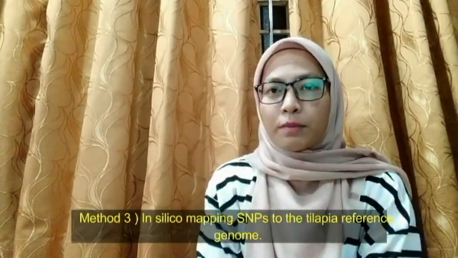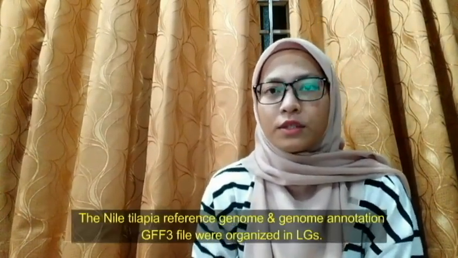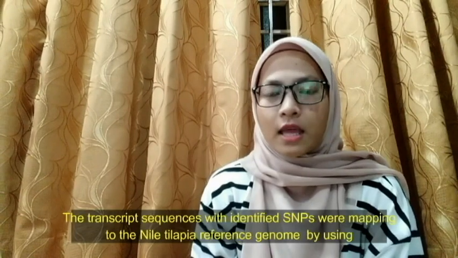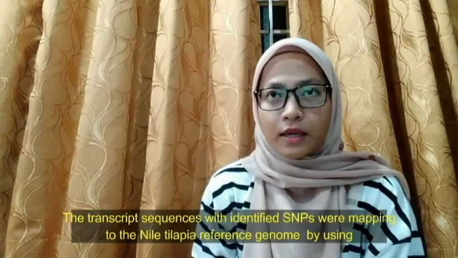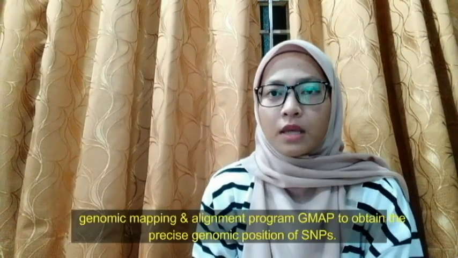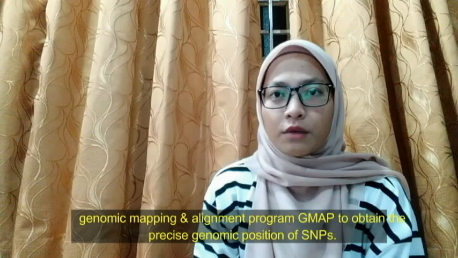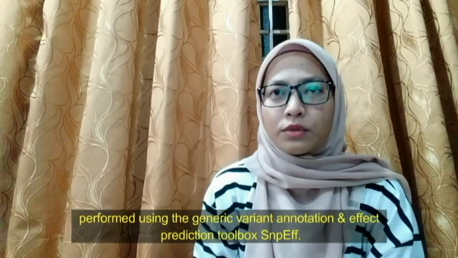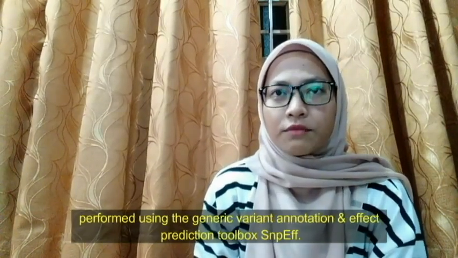Method 3. In silico mapping of SNP to the tilapia reference genome. Firstly, the tilapia reference genome and genome annotation GFF3 file were organized in linkage groups. Then, the transcript sequences with identified SNPs were mapped to the tilapia reference genome using the genomic mapping and alignment program GMAP to obtain the precise genomic position of SNPs. After that, the genomic position information was derived for the SNP data. Last but not least, the functional analysis of SNPs with assigned genomic positions and the genome GFF3 annotation file was performed using the generic variant annotation and effect prediction toolbox SnpEff.